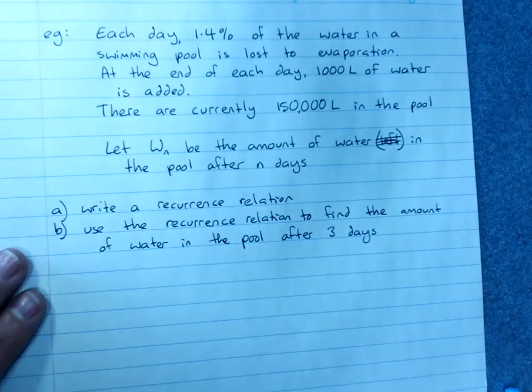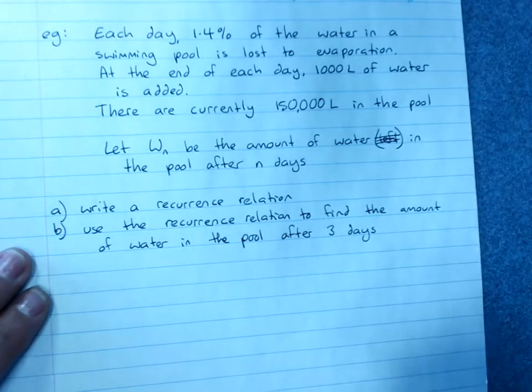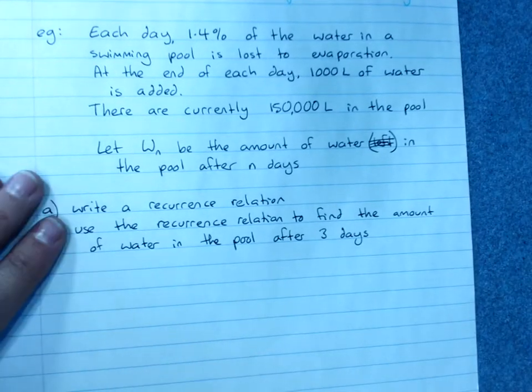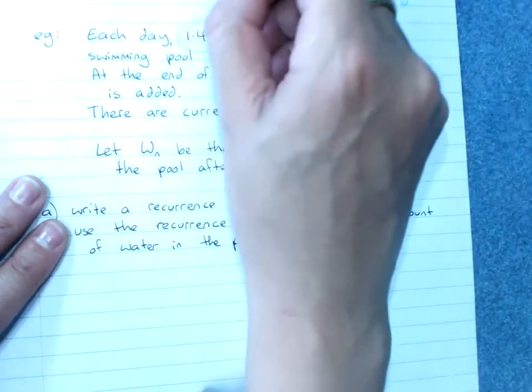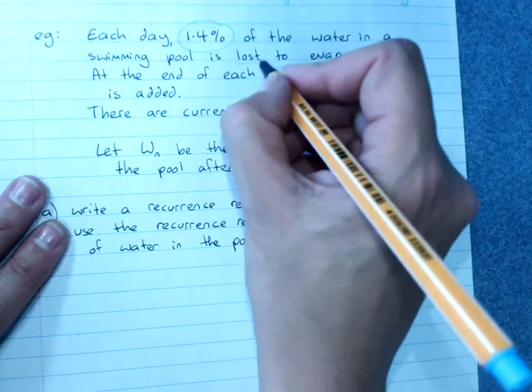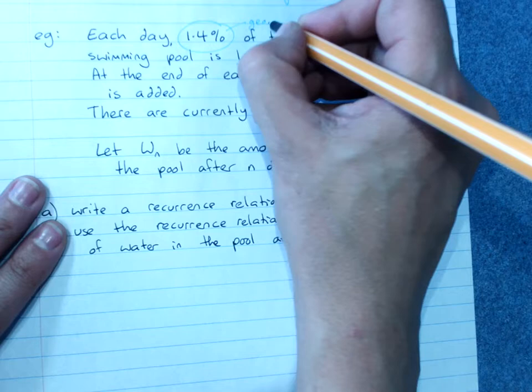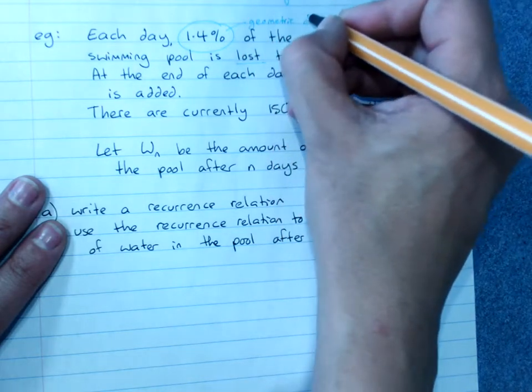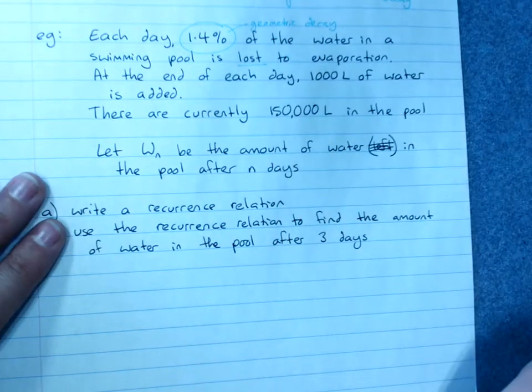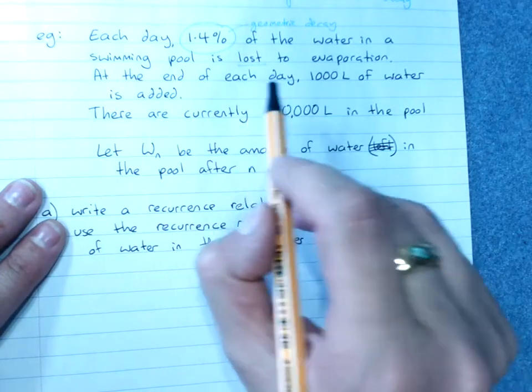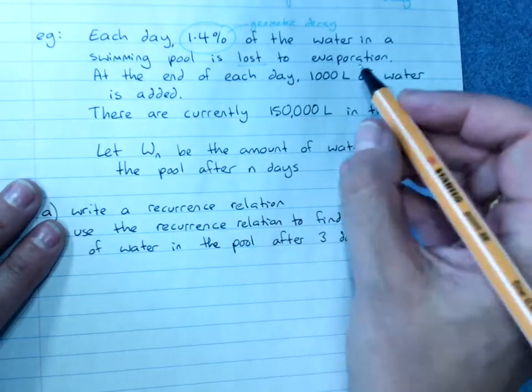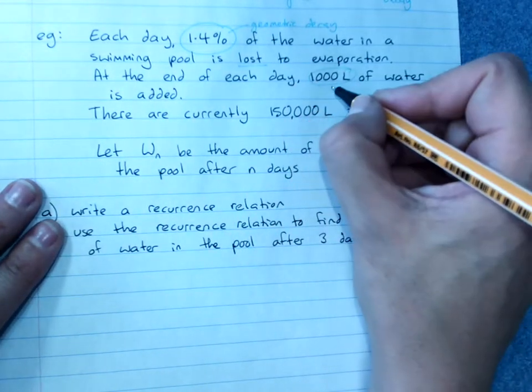Each day, 1.4% of the water in a swimming pool is lost to evaporation. That's a percentage of the current amount and it's lost, so this is geometric decay. At the end of each day, 1,000 litres of water is added. That's a fixed amount and it's added.